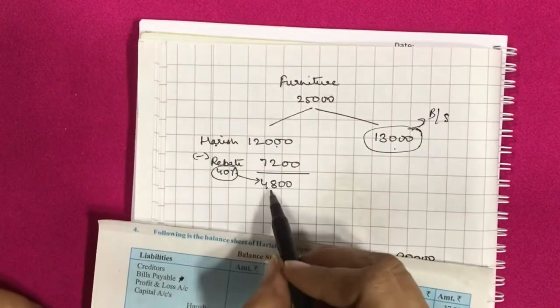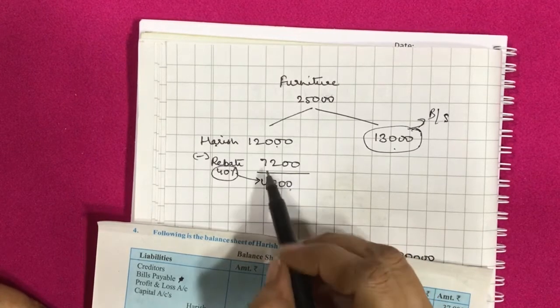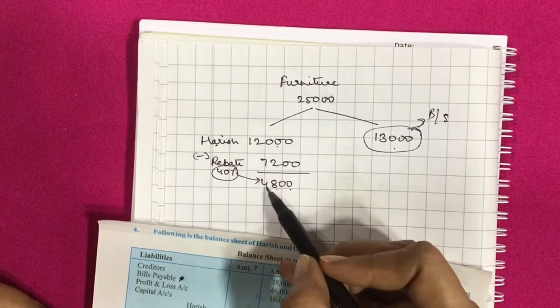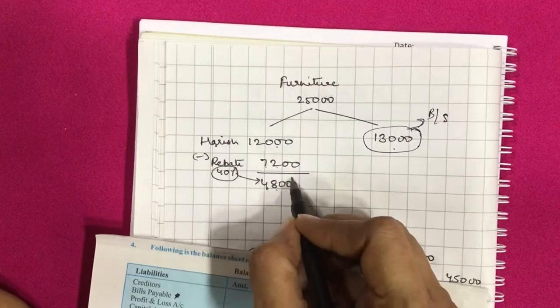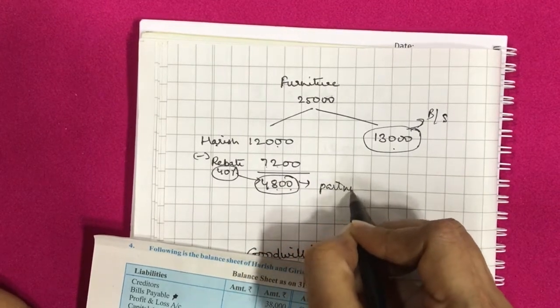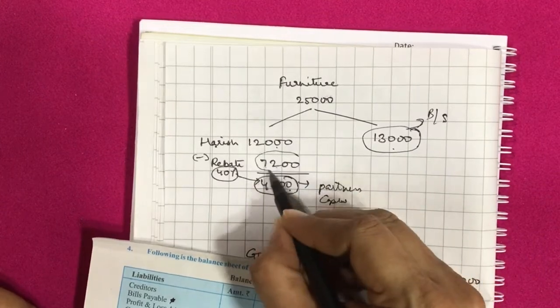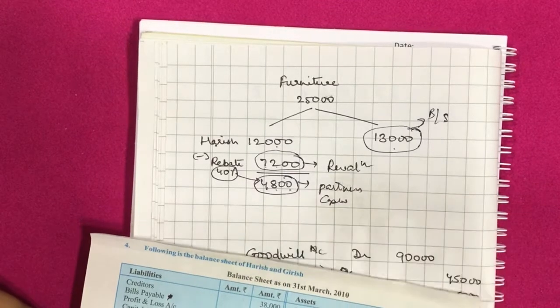See, only 40% he is going to pay, 4,800. So the value has decreased. How much value has decreased? 7,200. That is 12,000 minus 4,800. So this amount will go in your partner's capital account. And this, where will it go? The value has decreased in the revaluation account debit side.